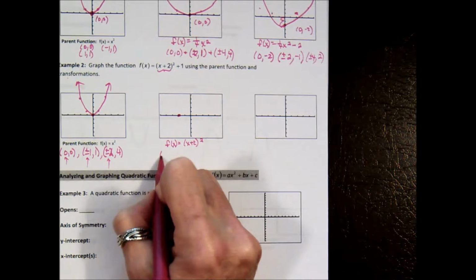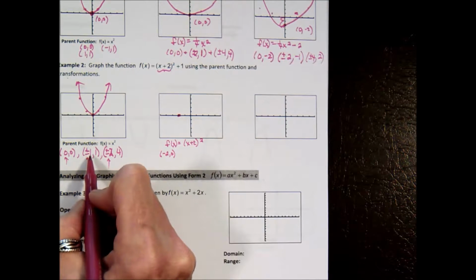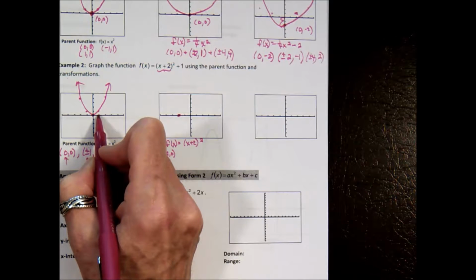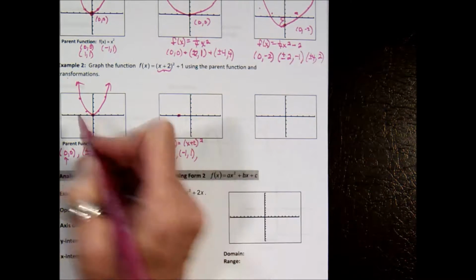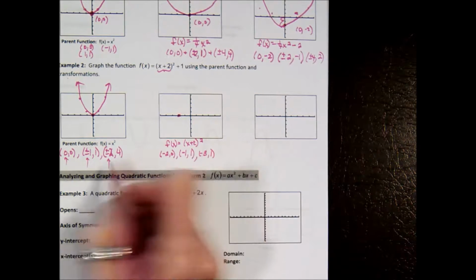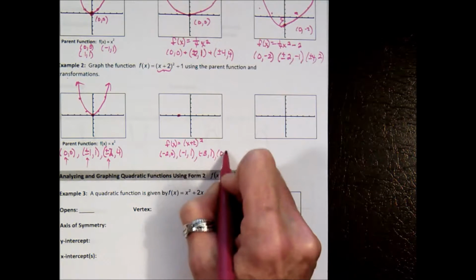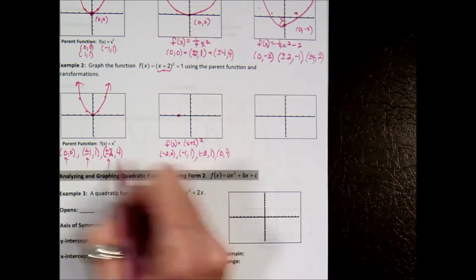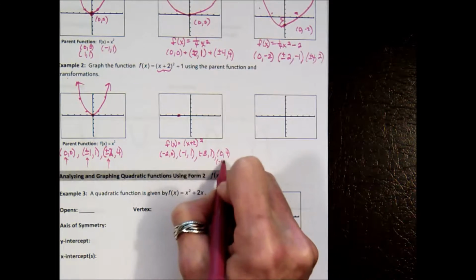So I'm going to have (-2, 0). From the point (1, 1), I'm going to go over to (-1, 1). From the point (-1, 1), it's going to be (-3, 1). From the point (2, 4), I'm going to subtract 2, so it's going to be (0, 4). And from the point (-2, 4), I'm going to subtract 2, it's going to be (-4, 4).